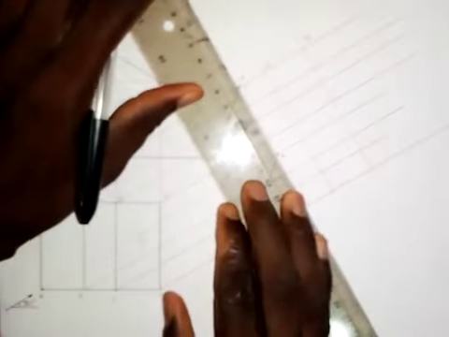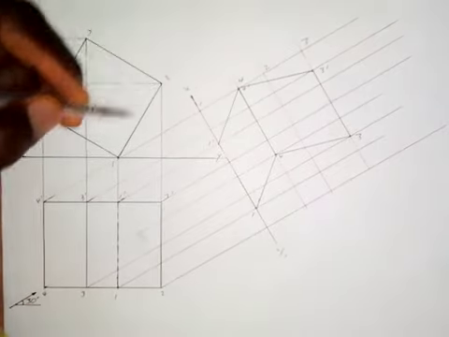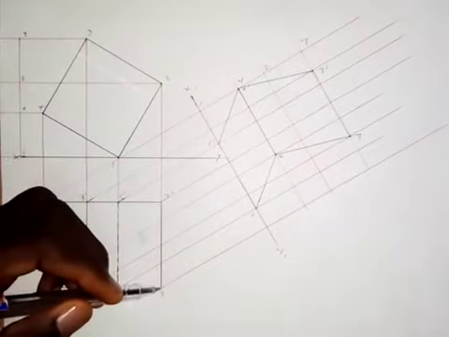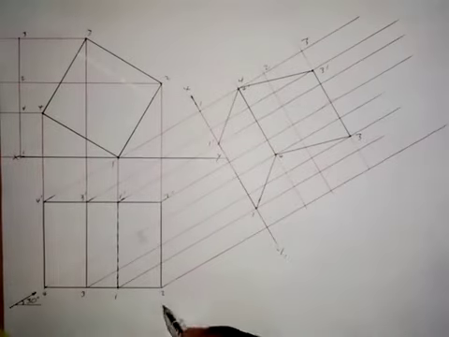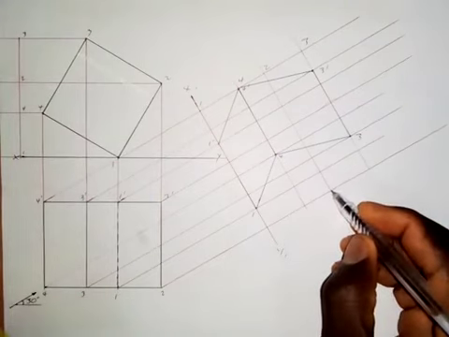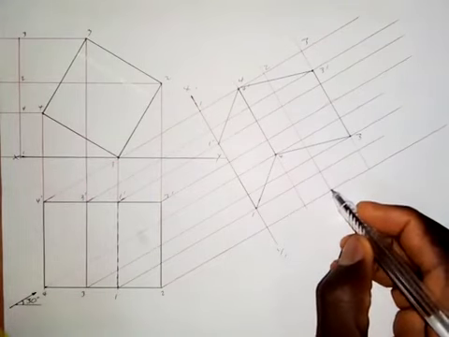Okay, then 1 is joined with 2. We have 1 connected with 2 here. So where do we have 2? This is point 2 in the plan. All I need to do is to go up on this line, and this is line 2 here. So I have this point.